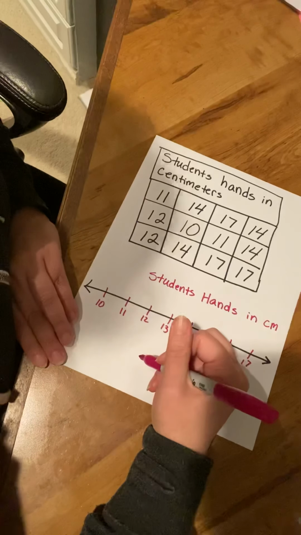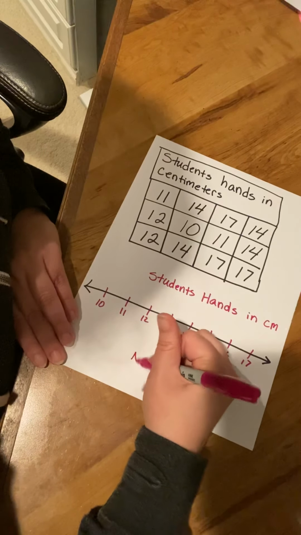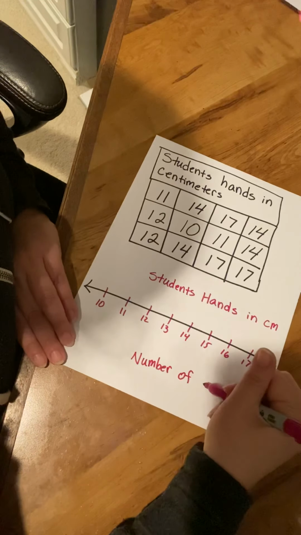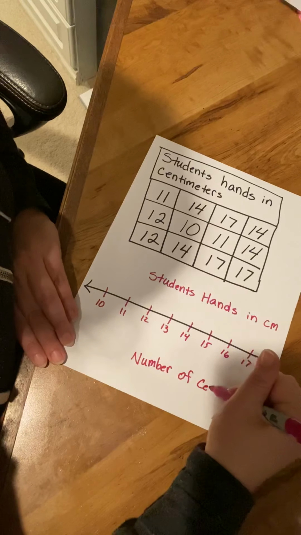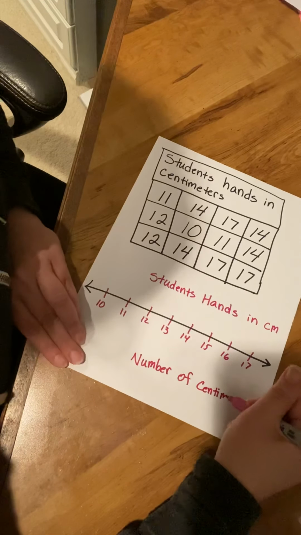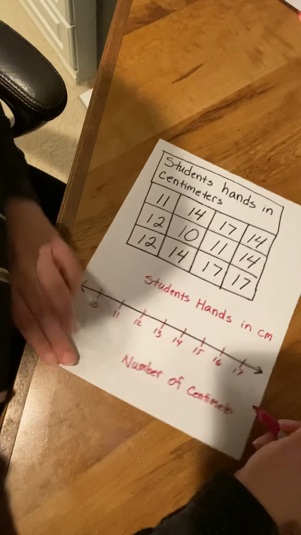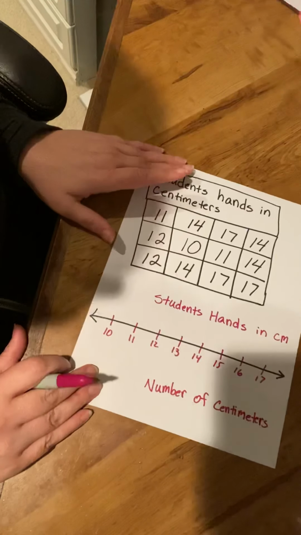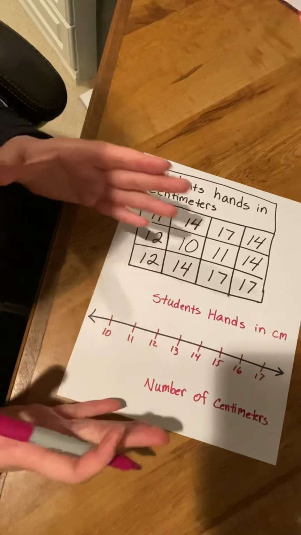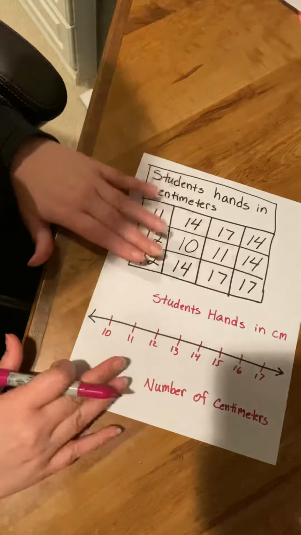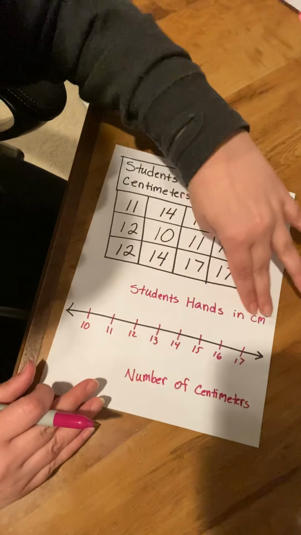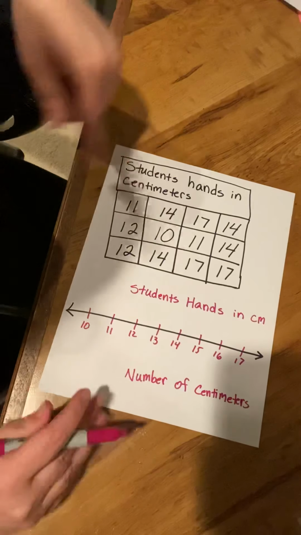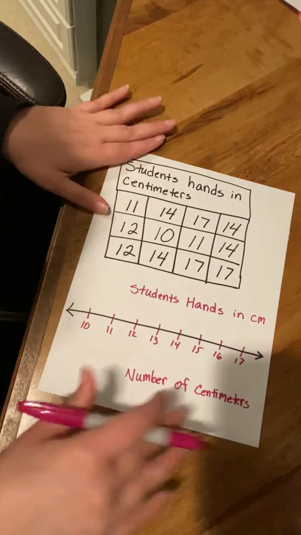Down here, what are these? These are the number of centimeters. Okay, so I also need to label this. So if someone looks at it, they know what they're looking at. So this is students' hands in centimeters. And down here, these numbers are the numbers of centimeters. So let's go ahead and start plotting these numbers.